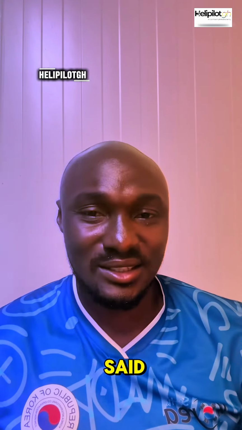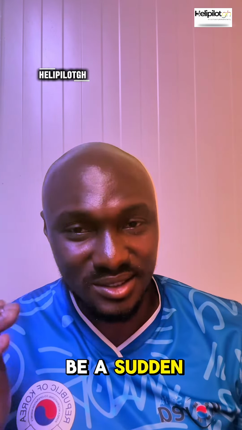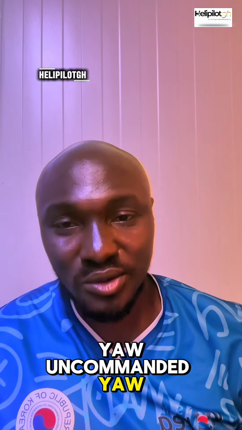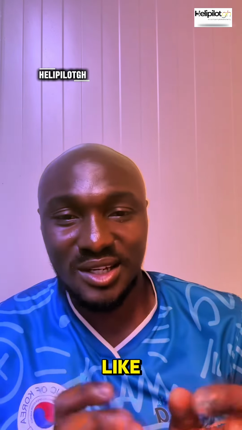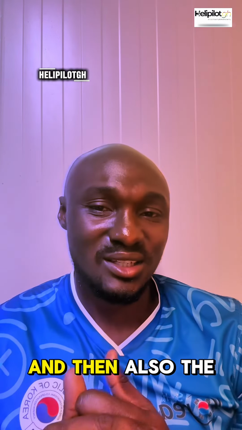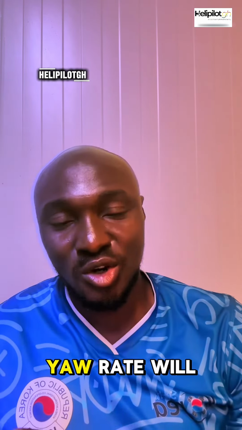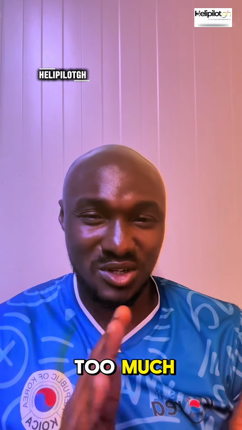And some of the signs, like I said, could be a sudden, uncommanded yaw, and you feel that your tail rotor may feel weak, like not effective. It could also be that the yaw rate will increase drastically. You are not supposed to be able to move it that much.